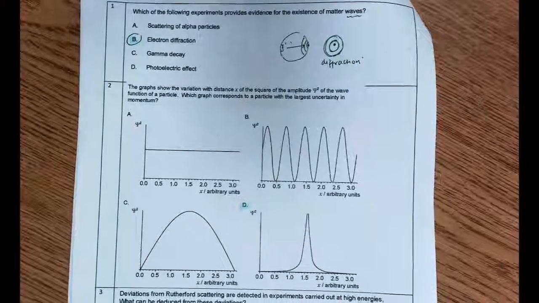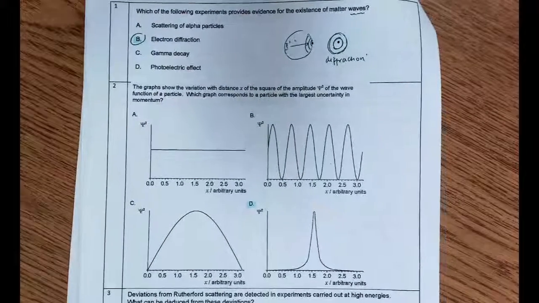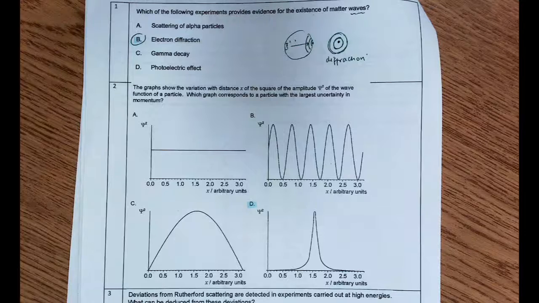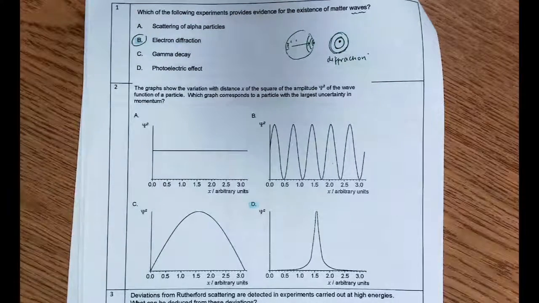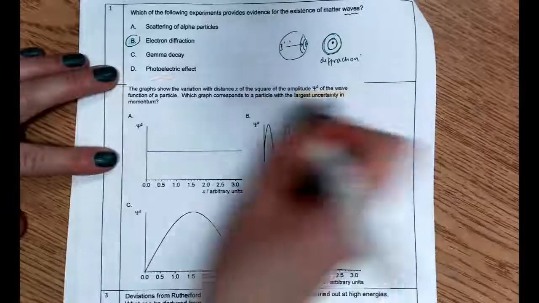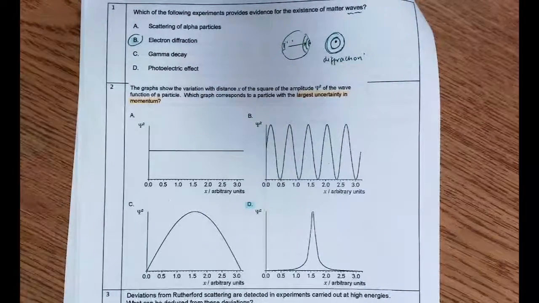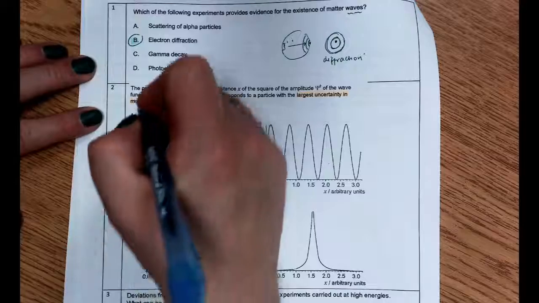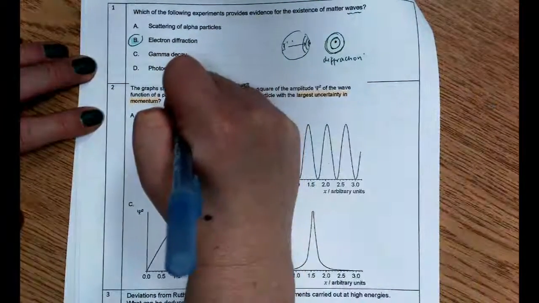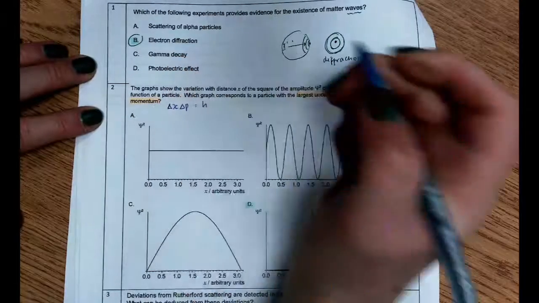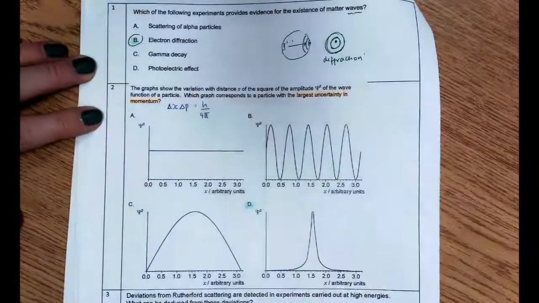Question 2. The graph shows the variation with the distance x of the square of the amplitude, psi squared, of the wave function of a particle. Which graph corresponds to a particle with the largest uncertainty in momentum? The key here is that you notice this last little bit, the largest uncertainty in momentum. So this is the Heisenberg uncertainty principle, so we're going to write that down. Delta x delta p is at least h over 4 pi.